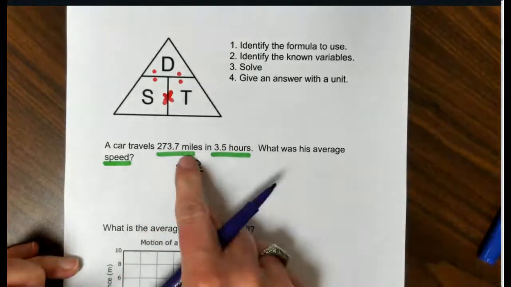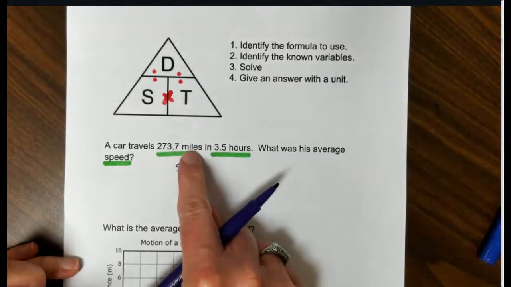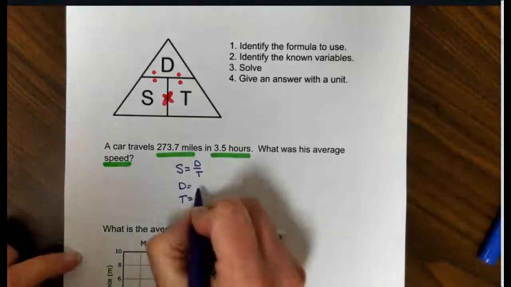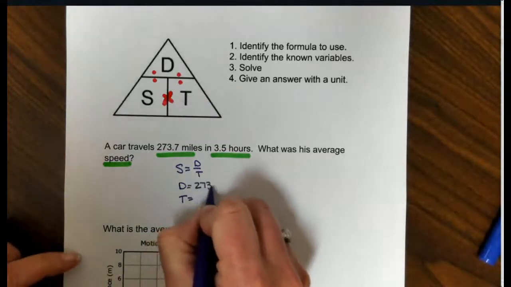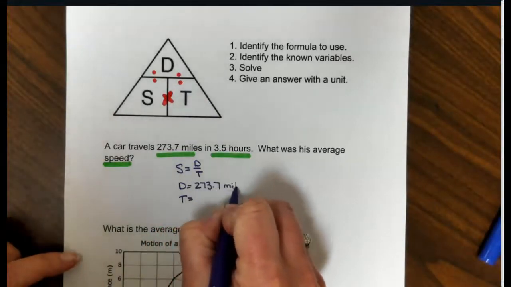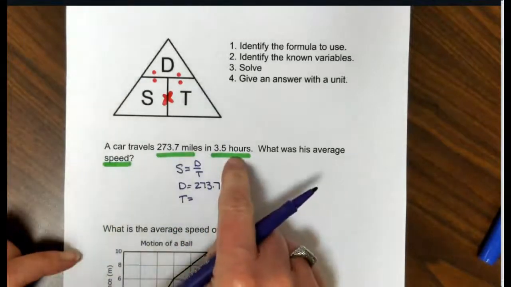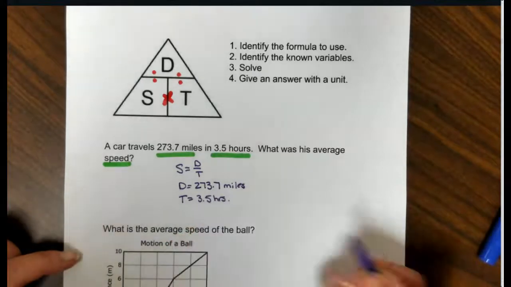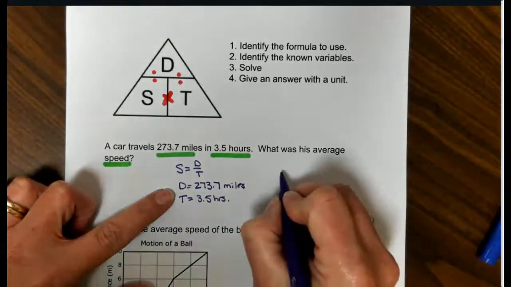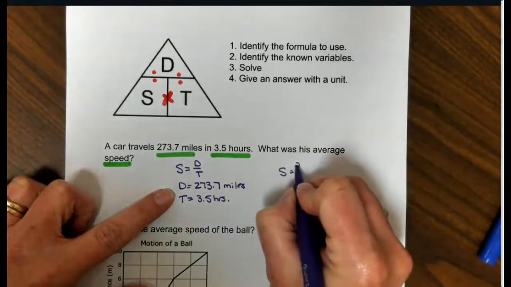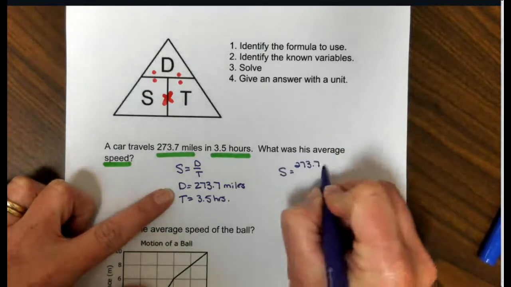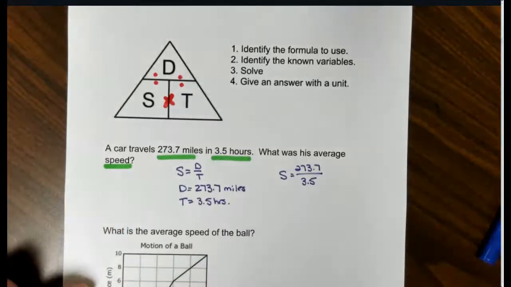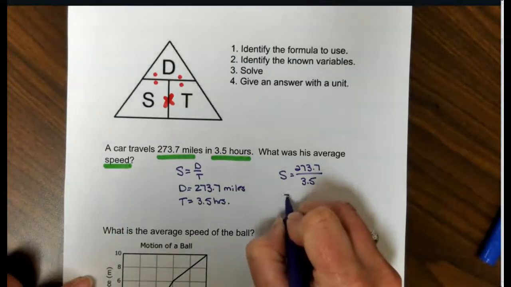Go back to your problem. Look at your units. I have miles and I have hours. Obviously, miles is a unit for distance. Okay. Hours is a unit for time. So now I have everything I need to be able to solve it. So when you put that into the calculator, you should get an answer.